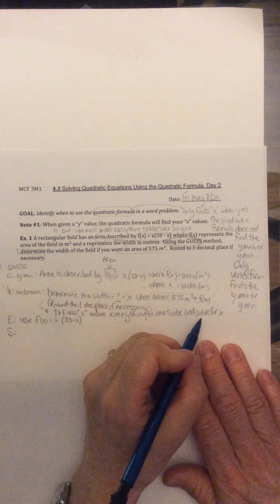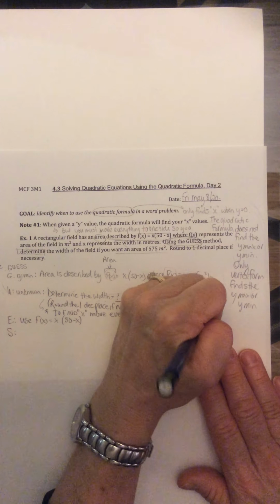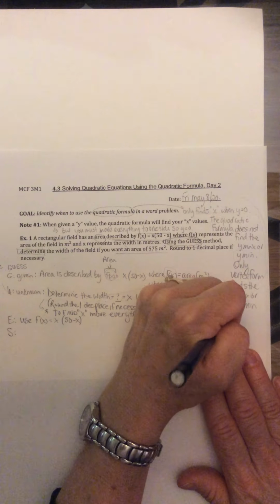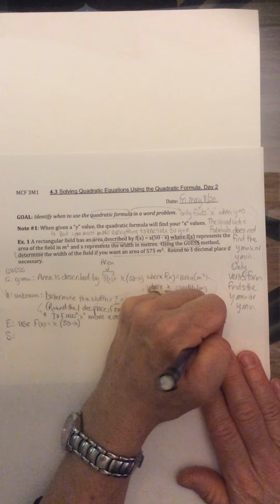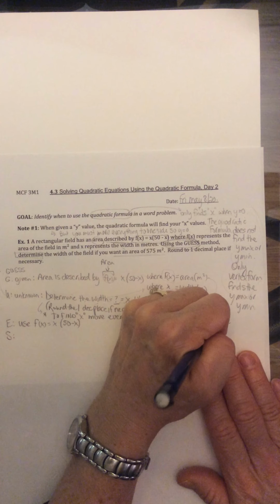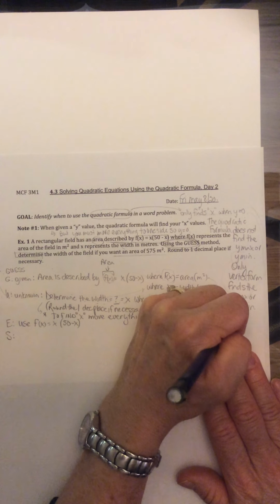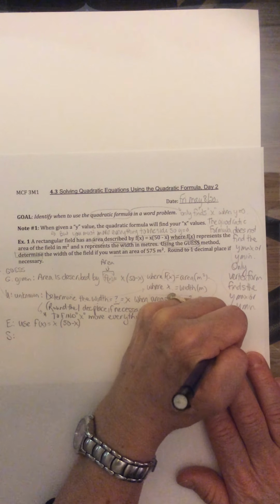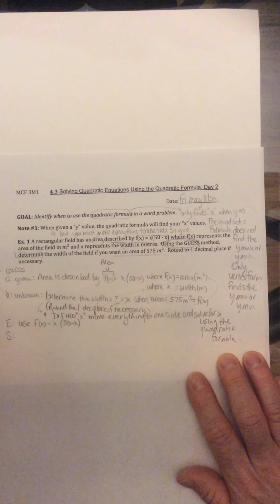How do I solve for x? Using the quadratic formula. If you miss these steps, you're not really giving yourself an opportunity to be successful.